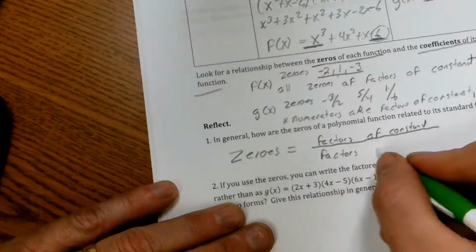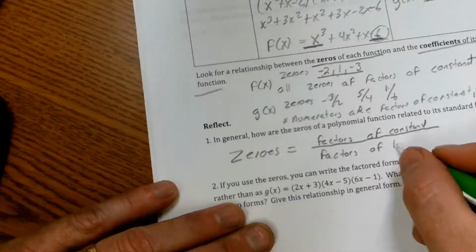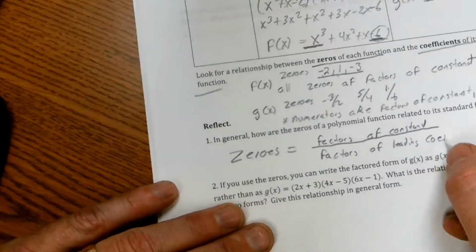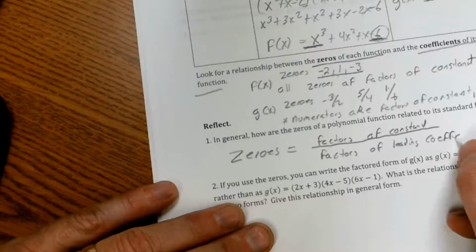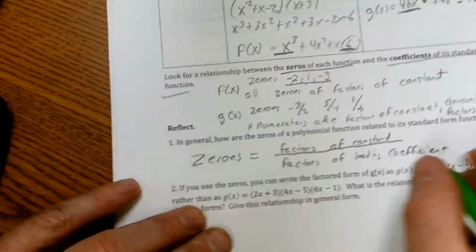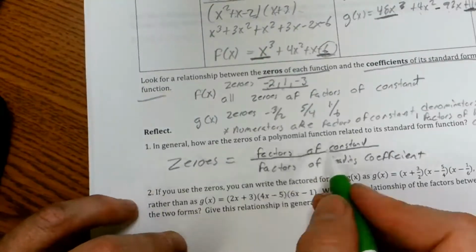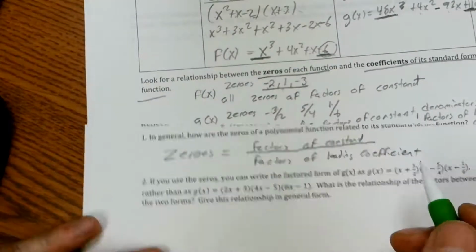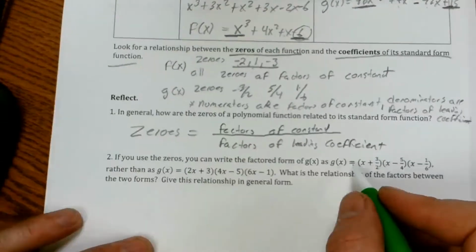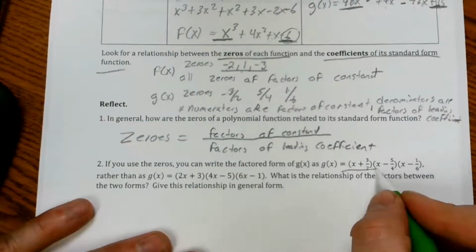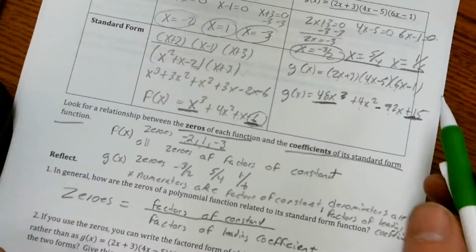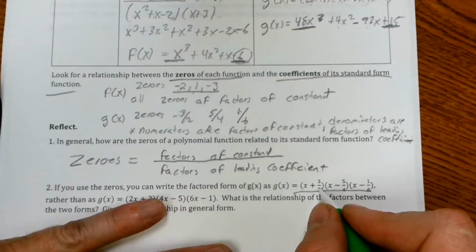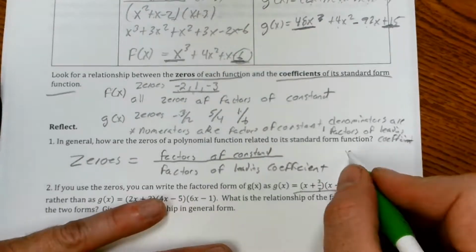So zeros, here we are. We'll write it as a fraction. The numerators are factors of constant, and the denominators, I'm just going to show by writing it, are factors of leading coefficient. We're almost done with this. Literally, this one step is going to get us through the vast majority of what we're doing.